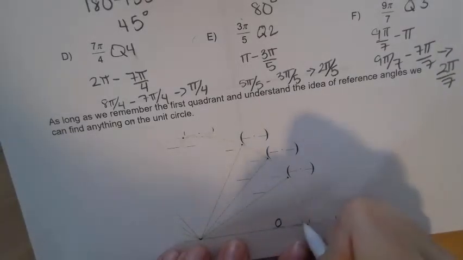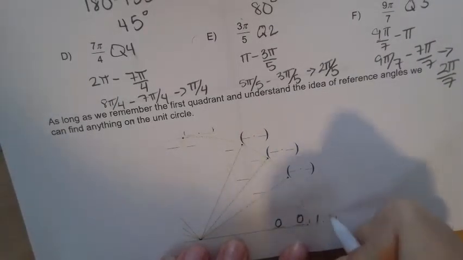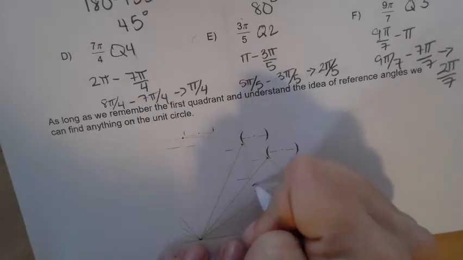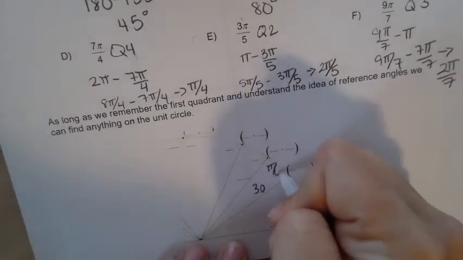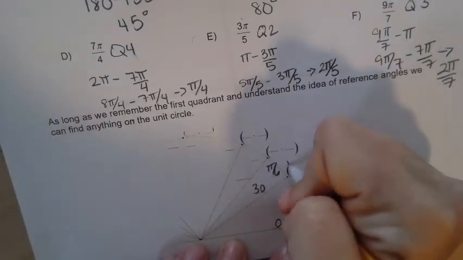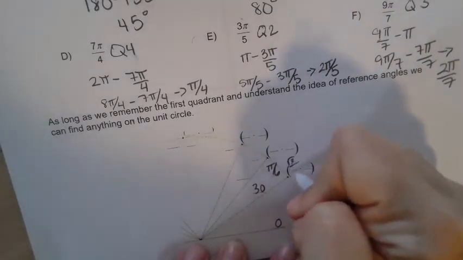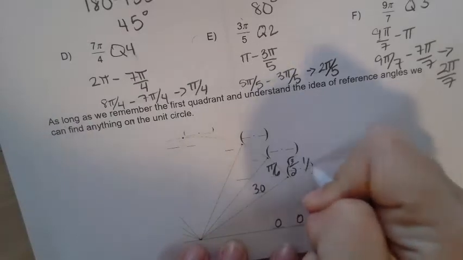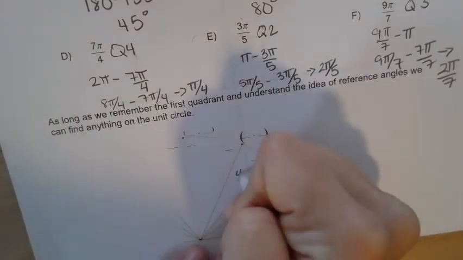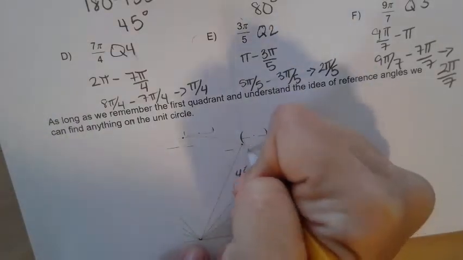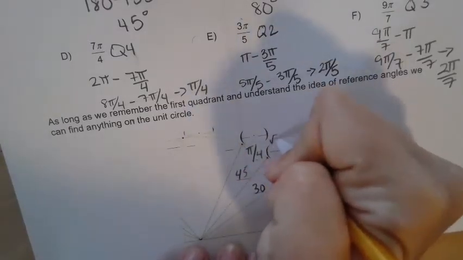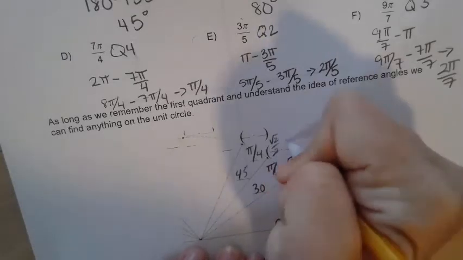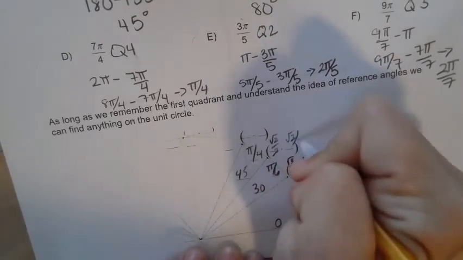So 0 degrees is (1, 0). 30 degrees, which is pi over 6, is square root of 3 over 2, 1/2. This is 45, which is pi over 4. That's going to be square root of 2 over 2, square root of 2 over 2.